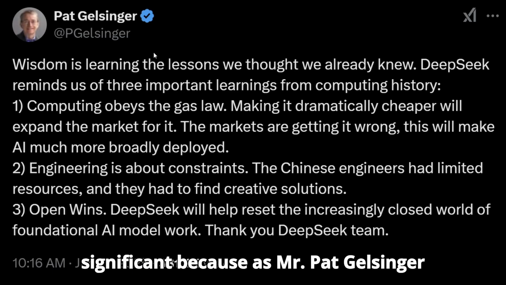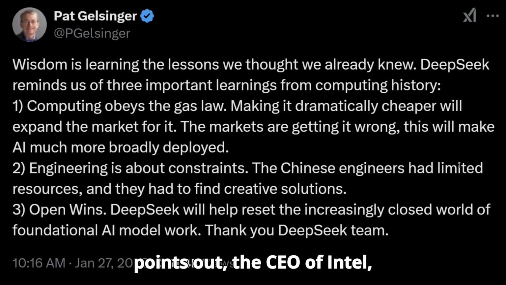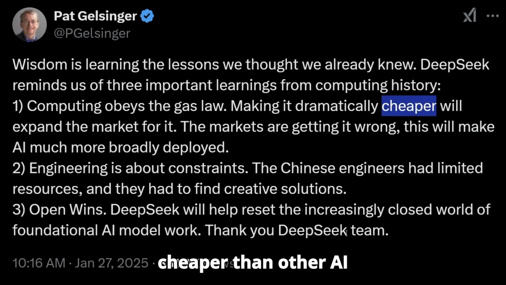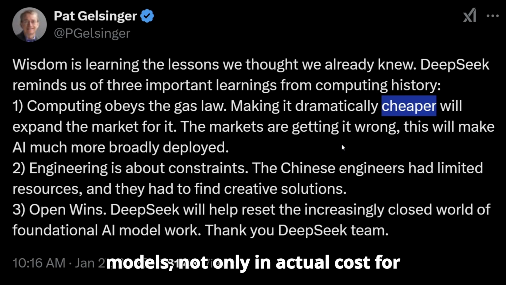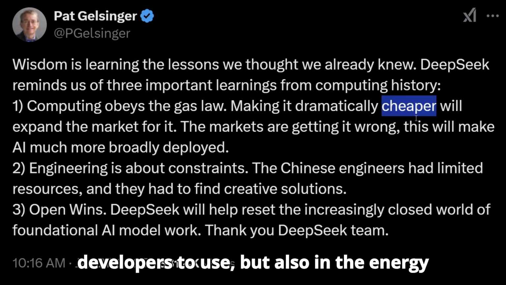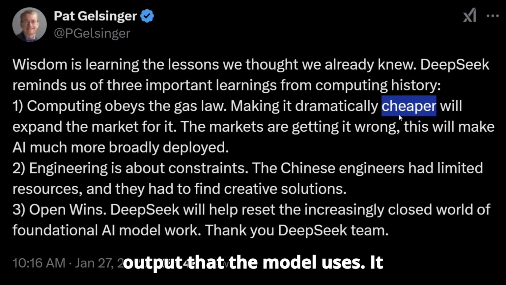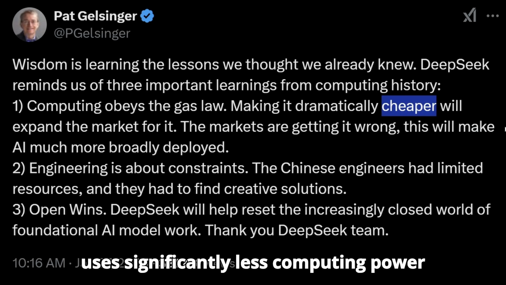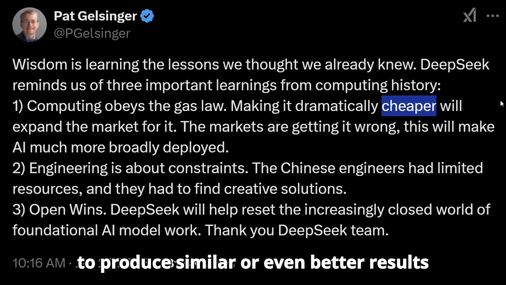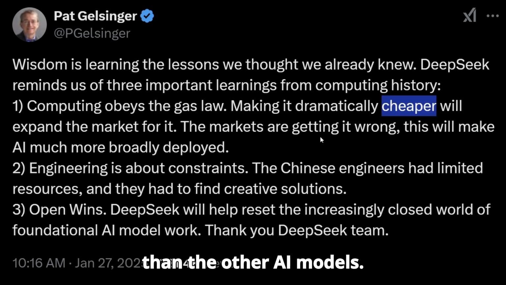And this is significant because, as Mr. Pat Gelsinger points out, the CEO of Intel, DeepSeek AI is much cheaper than other AI models, not only in actual cost for developers to use, but also in the energy output that the model uses. It uses significantly less computing power to produce similar or even better results than the other AI models.